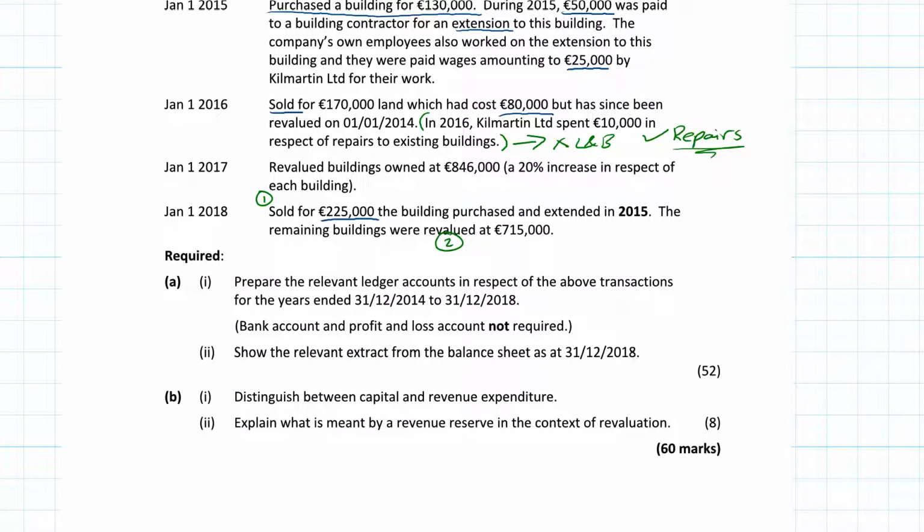If we're talking now about a revenue reserve, it's profit that is kept within the business to be used for future projects or activities. It's not given out as dividends to the shareholders. Now, in terms of a revaluation reserve, just because the value of our buildings or our land increases, that doesn't mean that we automatically see the profits come into our bank account the next day.